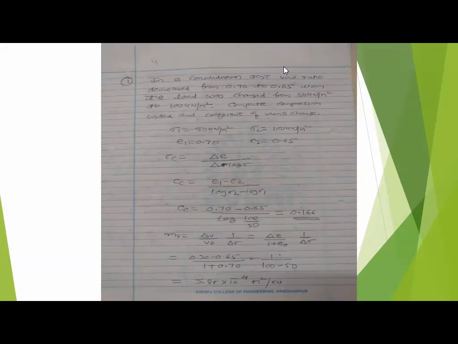e1 was 0.70, e2 is 0.65, and the load was changed from 50 kilonewton per meter square to 100 kilonewton per meter square, means sigma 1 is 50 and sigma 2 is 100 kilonewton per meter square. What he wants is the compression index and the coefficient of volume change, means what is Cc and what is mv. Just a minute, please.